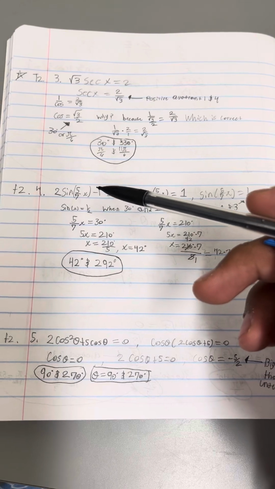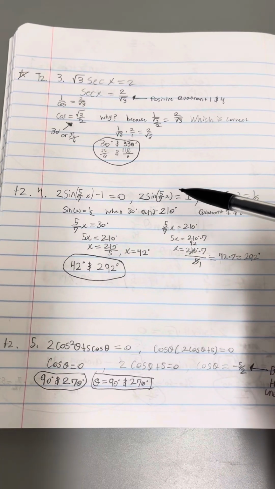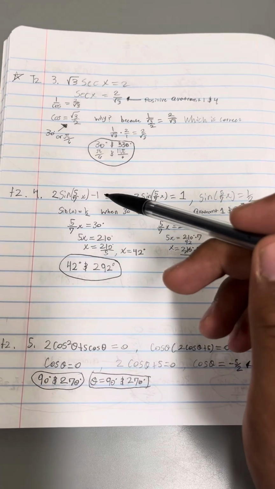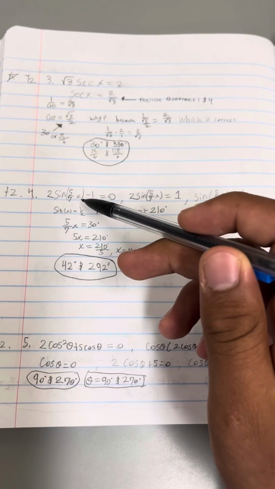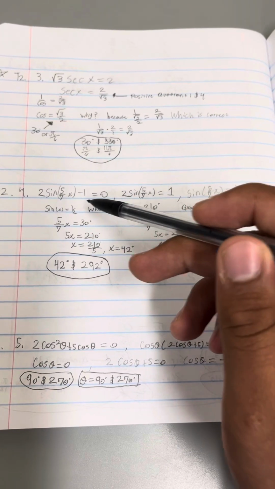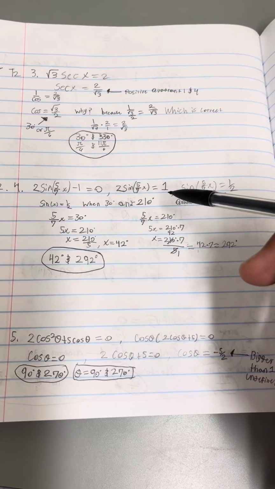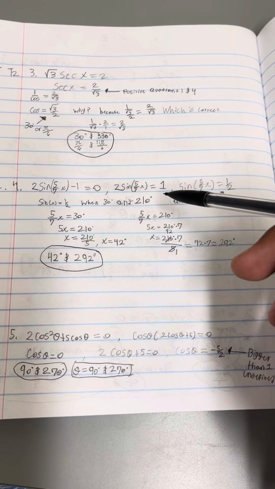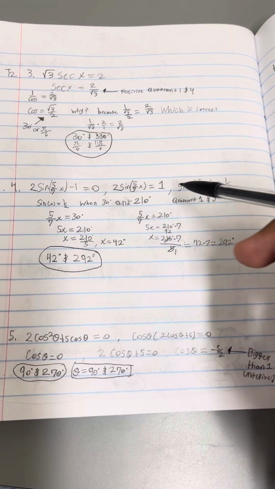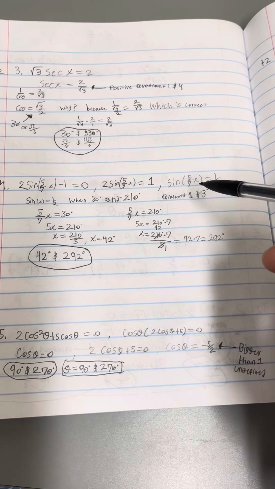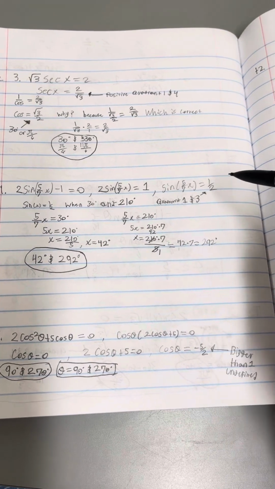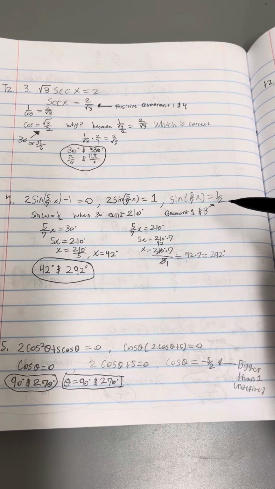2 sine of 5/7 x minus 1. So first things first. You always want to try to get this sine and the x alone. So we're going to move that 1 over there. We're going to add 1 on both sides to get positive 1 on that side. Then we're going to divide by 2 to get rid of that 2. So that's going to be sine of 5/7 x equals 1/2. And then ignore the 5/7 for a moment or two.